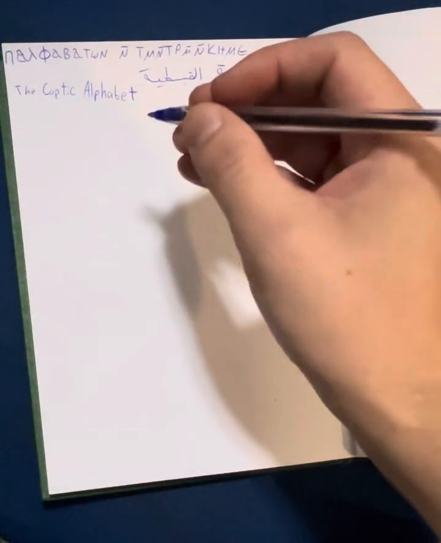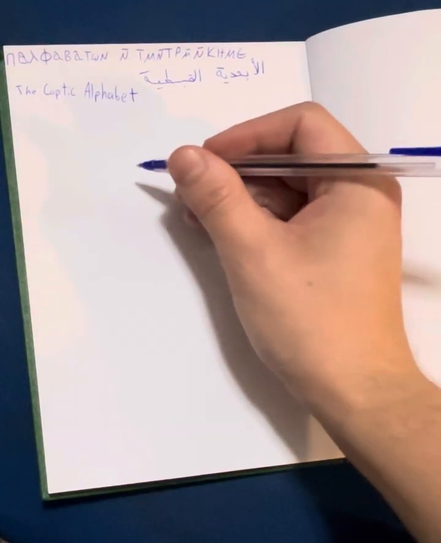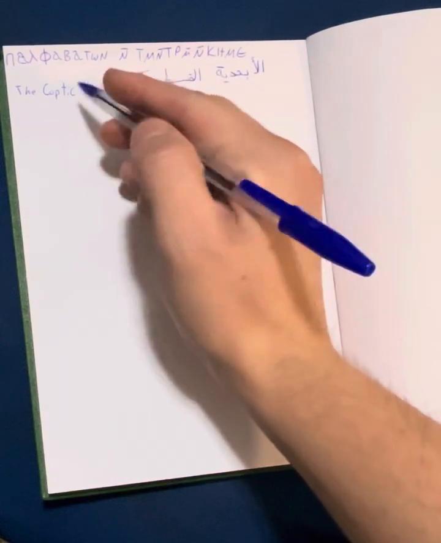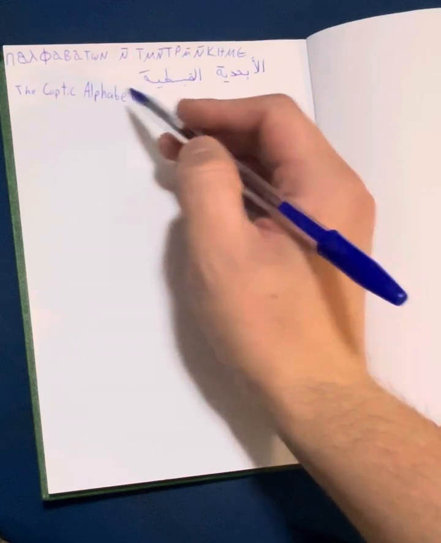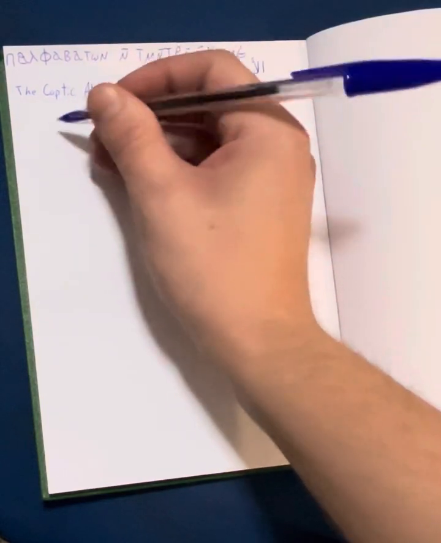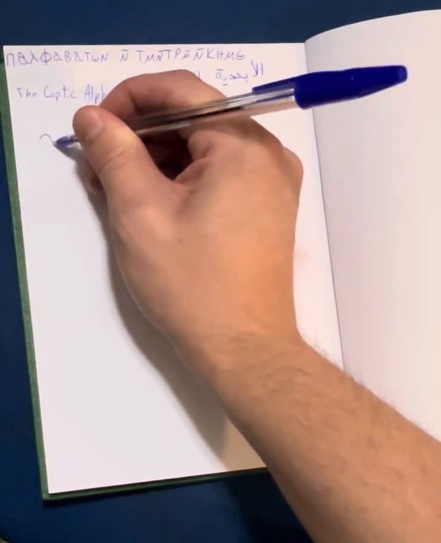Alright, today I'm going to show you how to write the letters of the Coptic alphabet. That is Palfabaton and Tmentra Minkemi, الأبجدية القبطية, the Coptic alphabet. The first letter is Alpha.